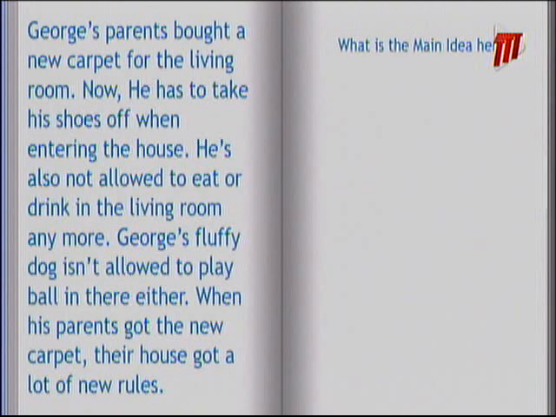George's parents bought a new carpet for the living room. Now, he has to take his shoes off when entering the house. He's also not allowed to eat or drink in the living room anymore. George's fluffy dog isn't allowed to play ball in there either. When his parents got the new carpet, their house got a lot of new rules.